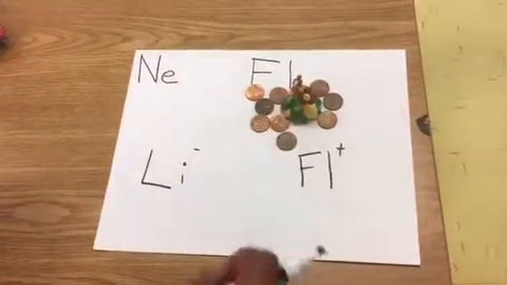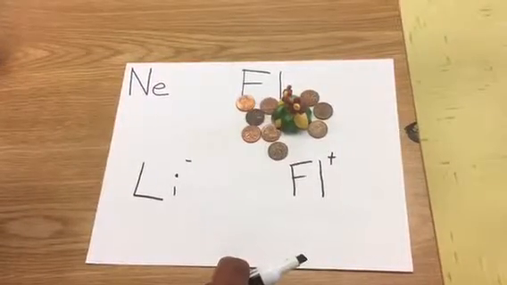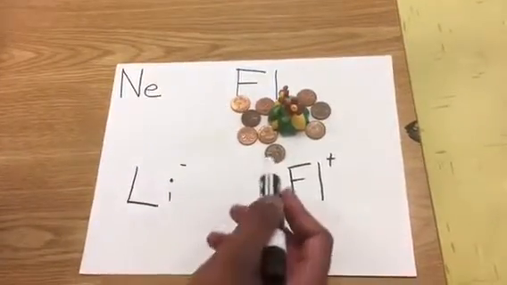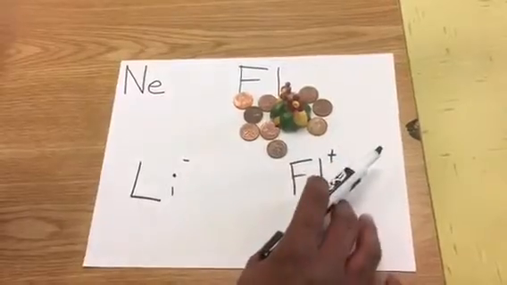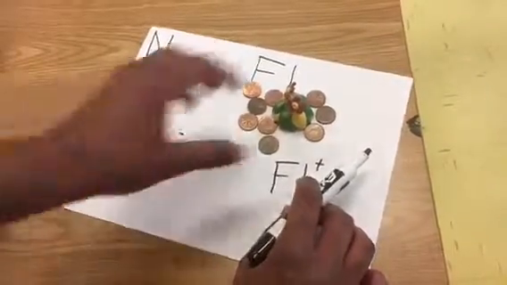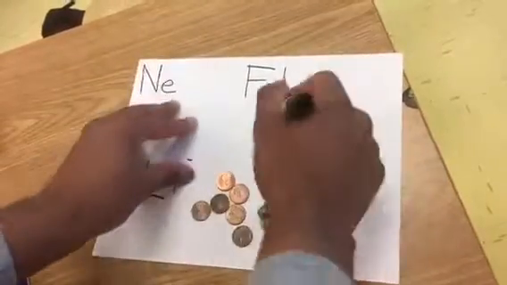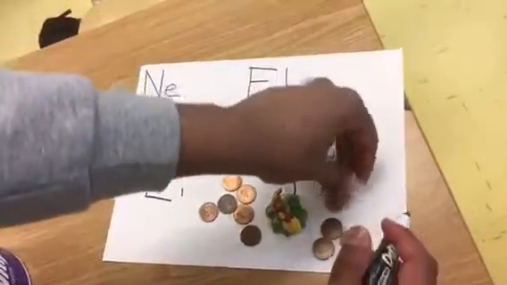So the definition of electronegativity is how good an atom is at taking away an electron. So here fluorine has 9, and instead of giving off an electron, it'd be better for it to gain an electron. So here, fluorine actually changes from that into this through electronegativity.